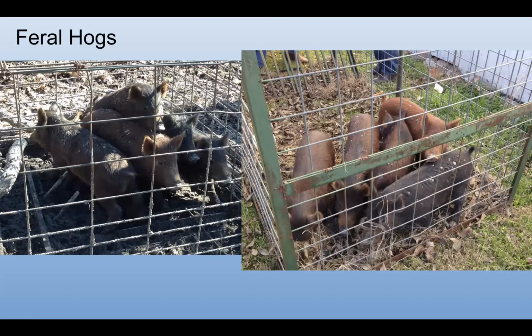So people don't really like feral hogs because they're an invasive species. They're not native to Texas, and they are very destructive to the environment. They do a lot of rooting with their snouts. It destroys the land and the soil, increases erosion, and they outcompete our native animals for food resources. So we really don't like feral hogs, but they are good to eat.